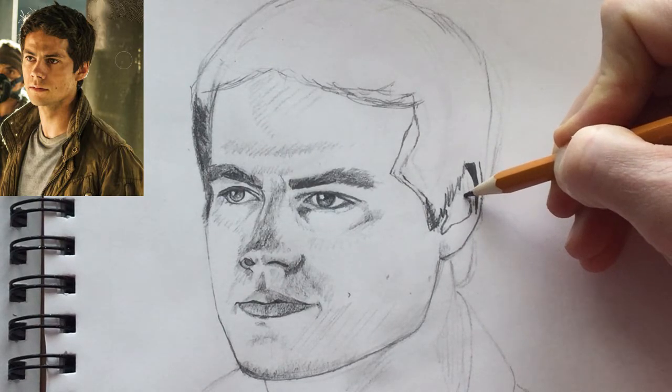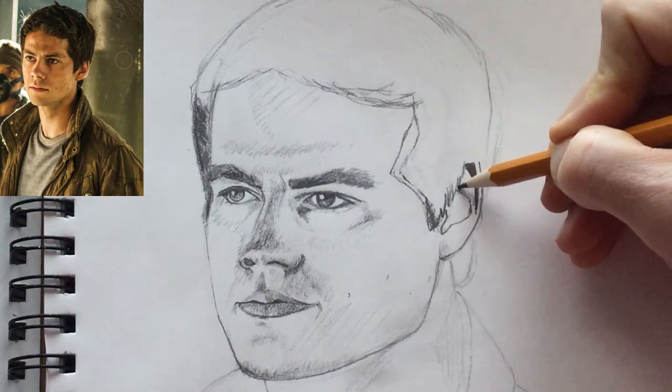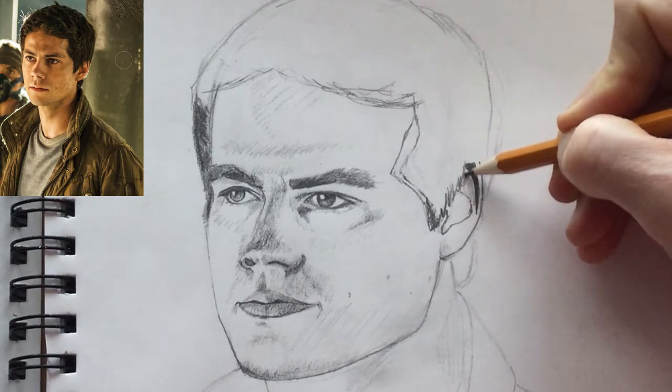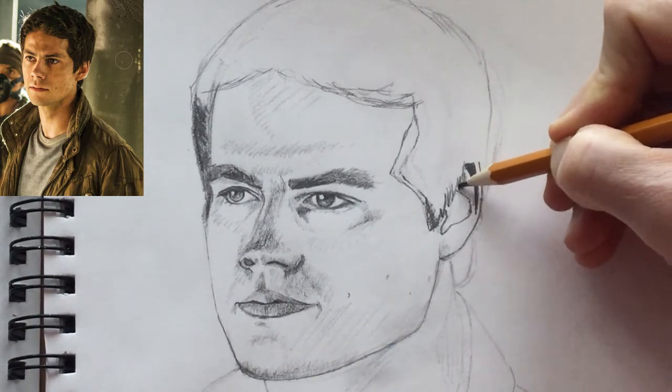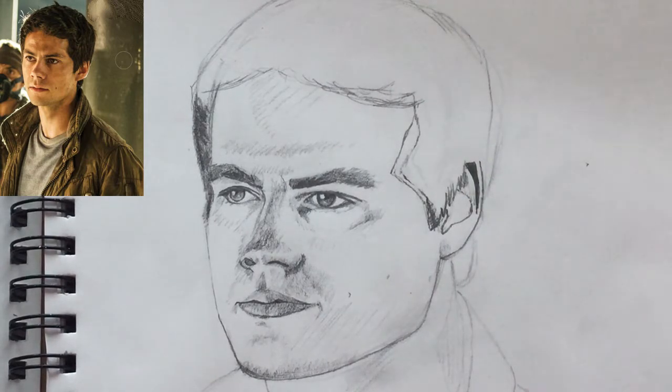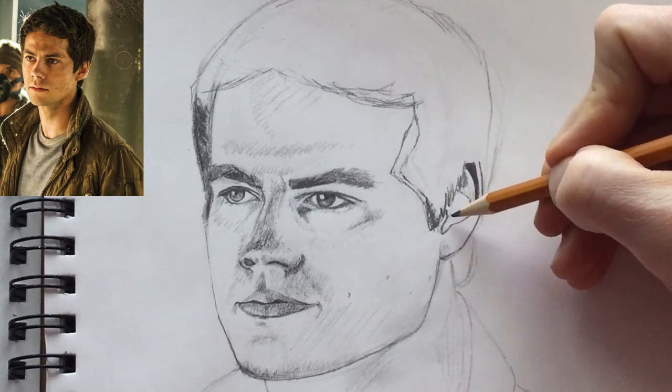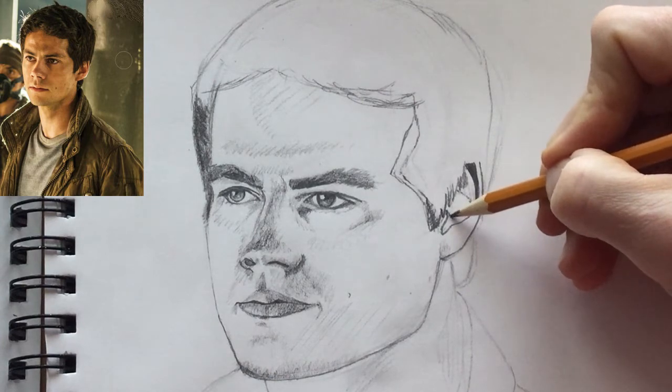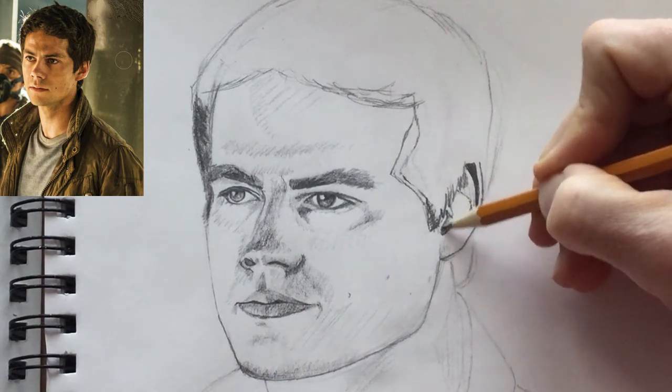So it kind of gets wider at the top there, and we see some extra shading in this structure of the inner ear. And it's all dark in here, except for a little showing there.